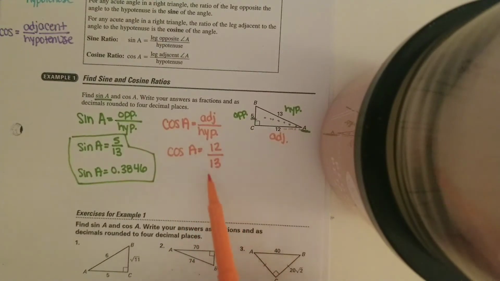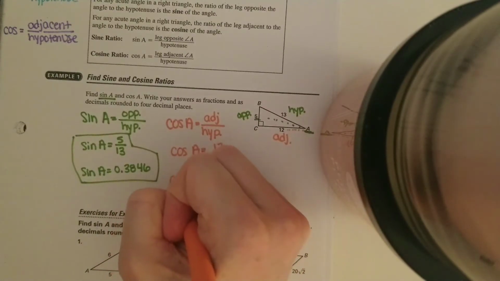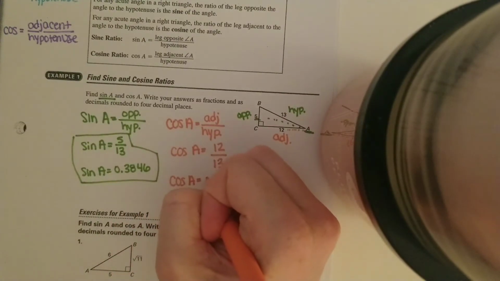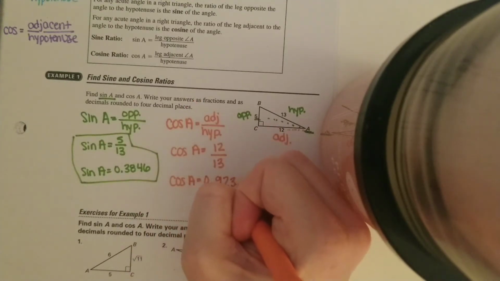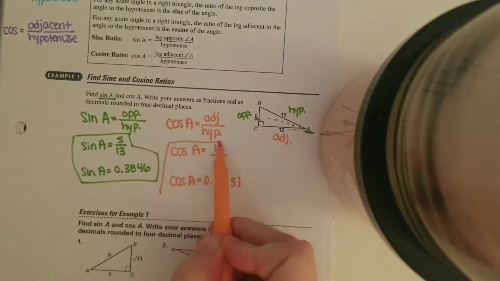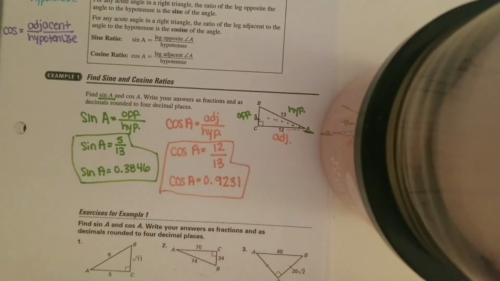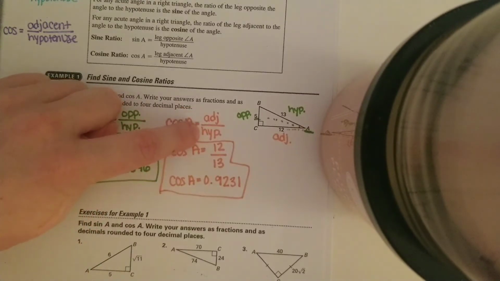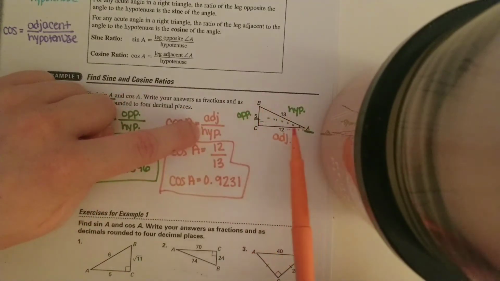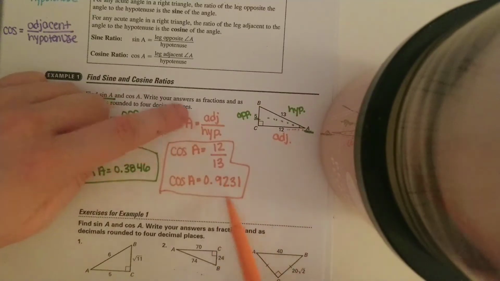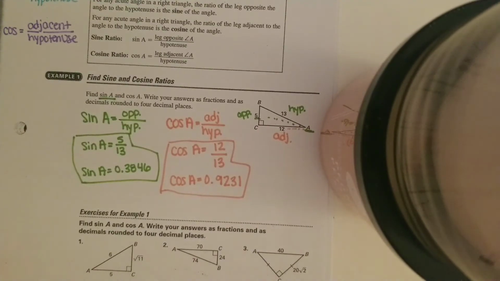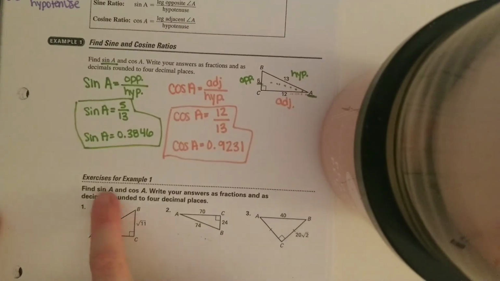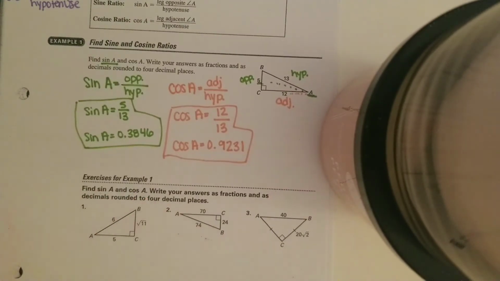And now we just have to divide the fraction to get the decimal. So cosine of A equals 0.9231. So again, cosine is adjacent over hypotenuse. So you label your triangle, plug your numbers in, and then divide to get your decimal. So you are going to have 3 of these to do, numbers 1, 2, and 3. You have to find both sine A and cosine of A, just like we just did.